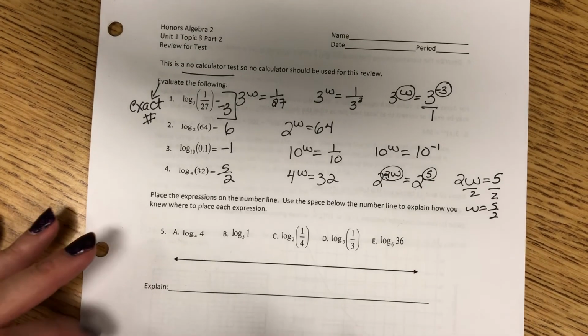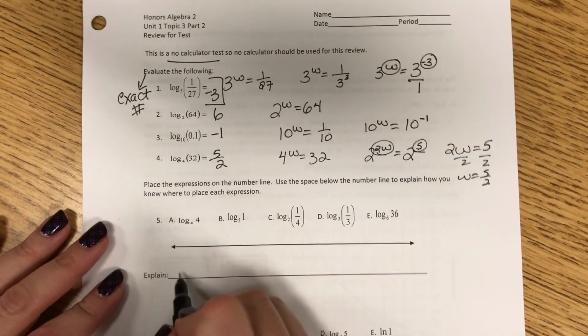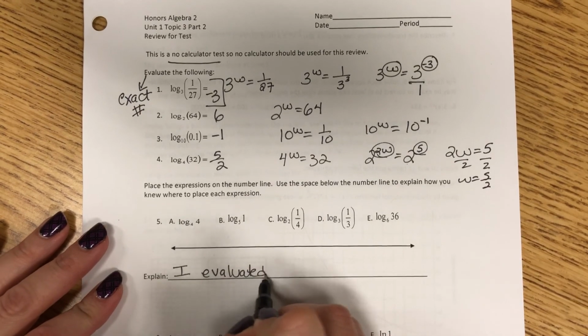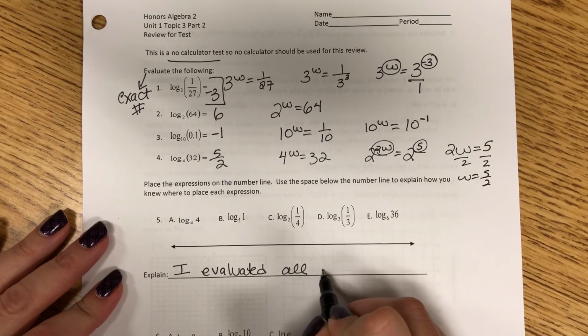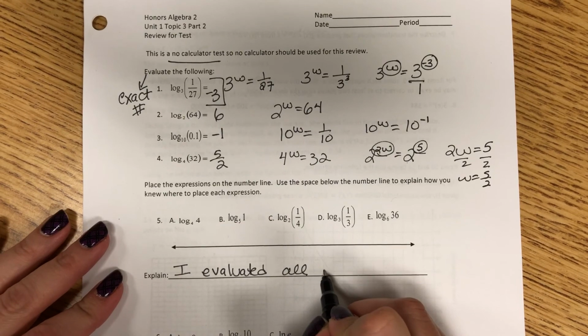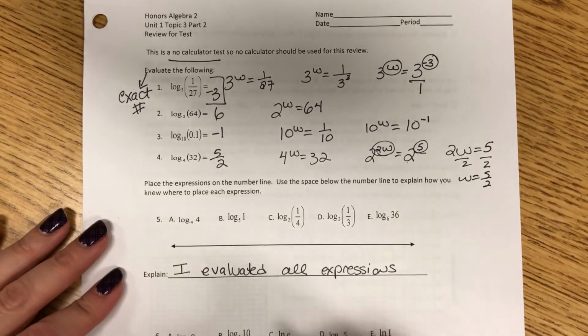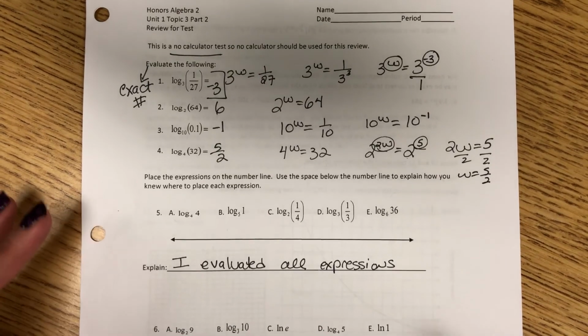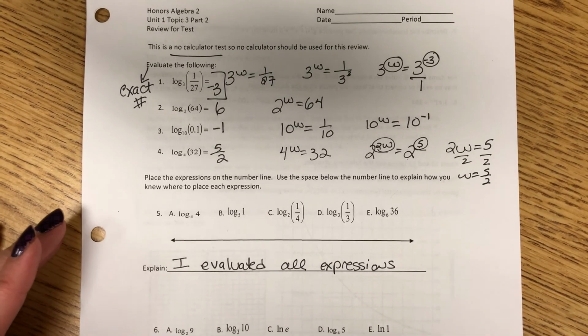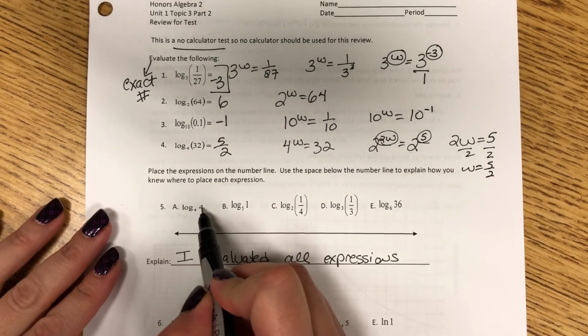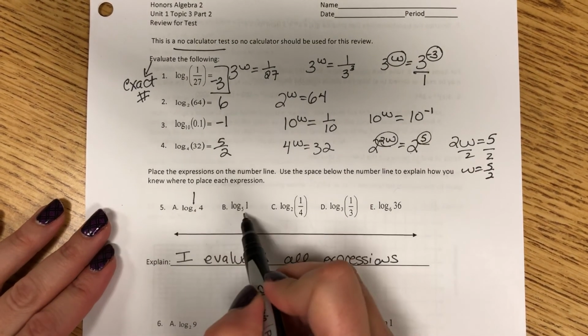So for number 5, all of these evaluate. So my explanation is I evaluated all expressions. And number 6, we're going to have to do some estimating. So I'll have a longer explanation. So 4 to what power is 4?